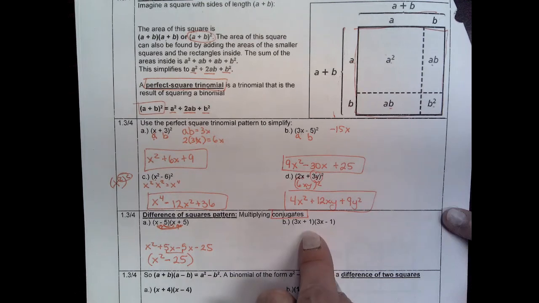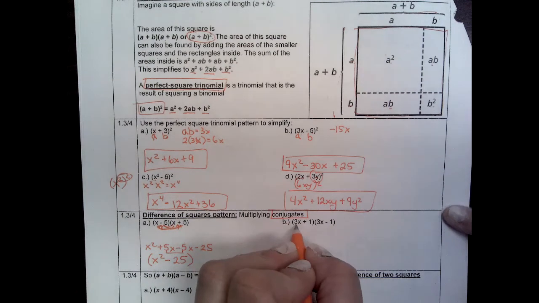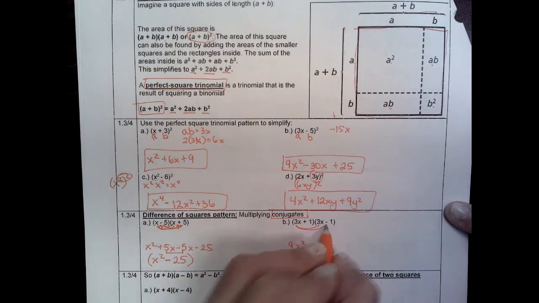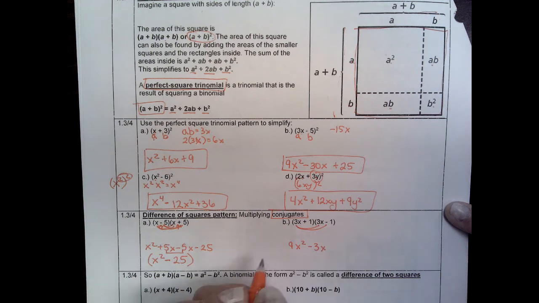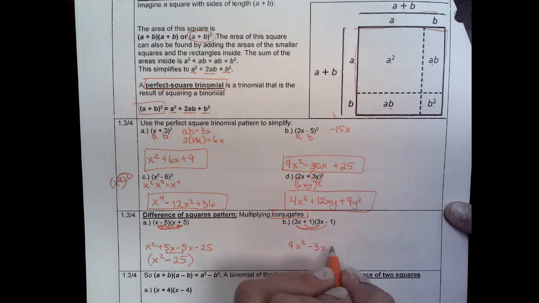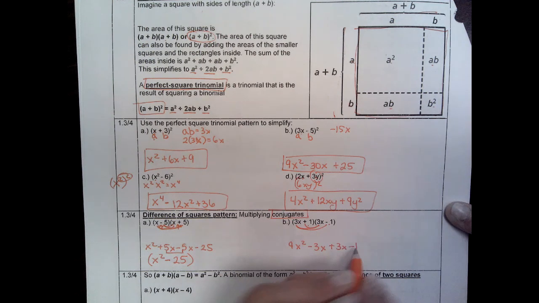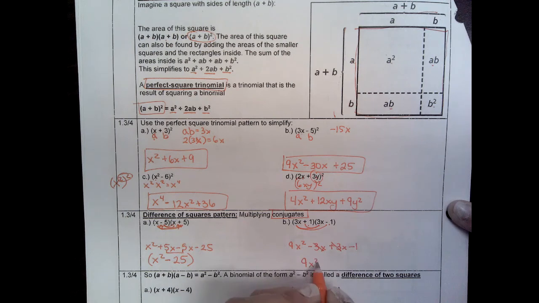So this one right here, let's try it. We're going to do first, 3x times 3x is 9x squared. 3x times negative 1 is negative 3x. 1 times 3x is positive 3x. And 1 times negative 1 is negative 1. So those are going to cancel, and I'm left with 9x squared minus 1.